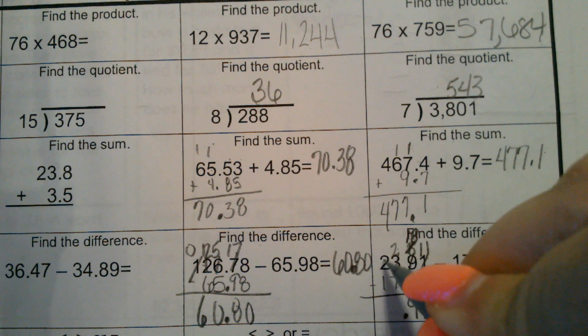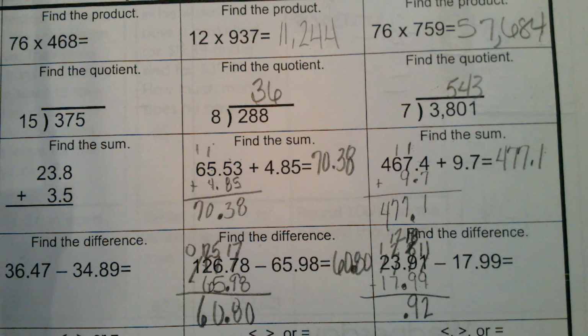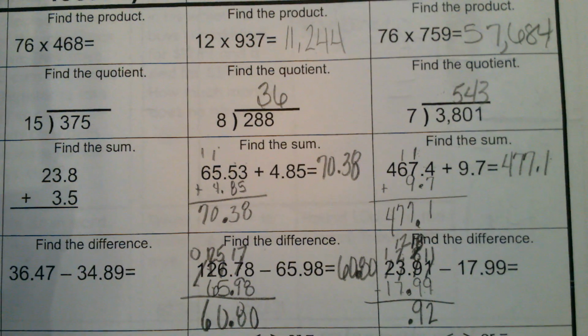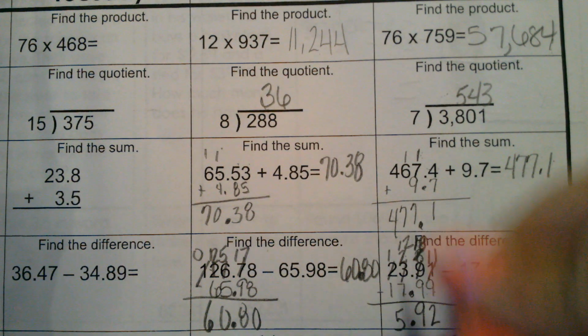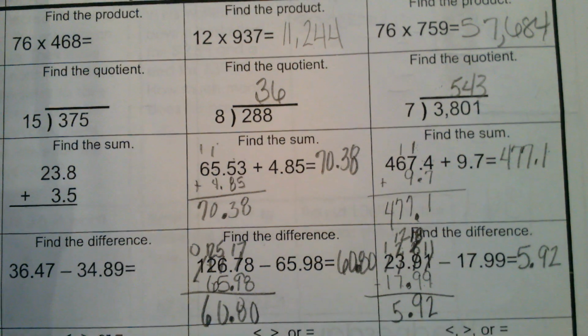2 minus 7 can't do. Got to regroup. That's 1. This turns to 12. 12 minus 7, 8, 9, 10, 11, 12. That's going to be 5. 1 and 1 is 0, so your answer is 5 and 92 hundredths.